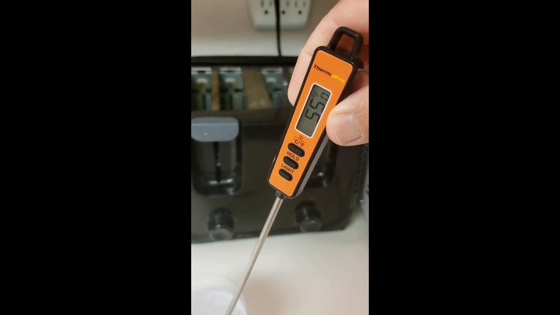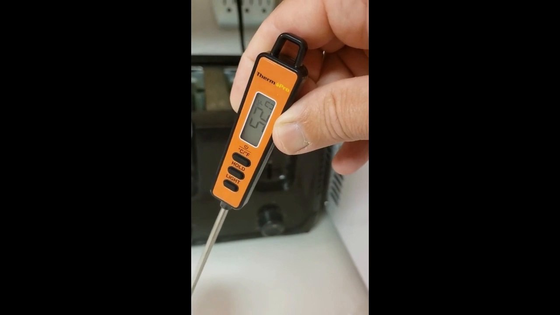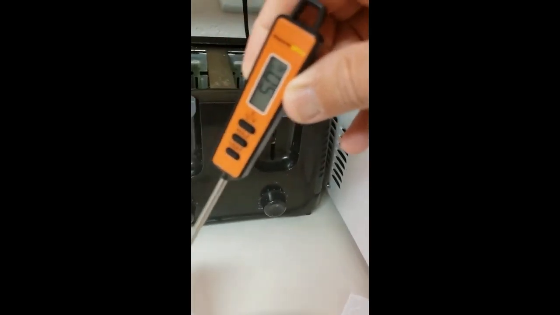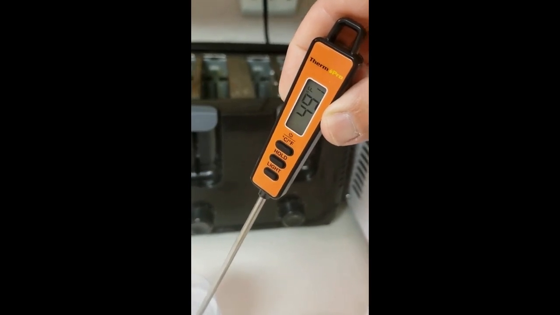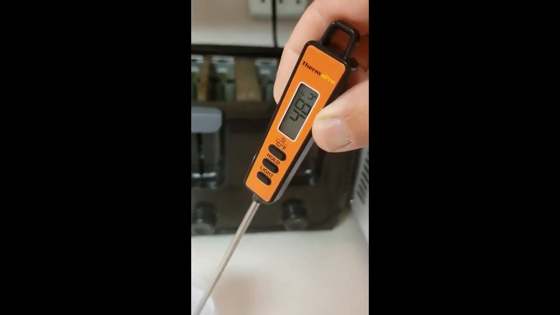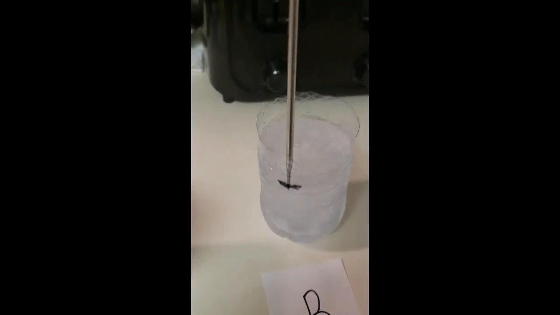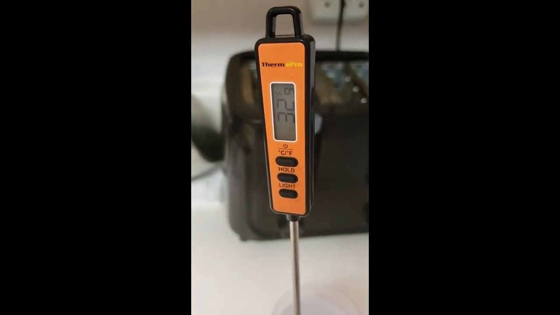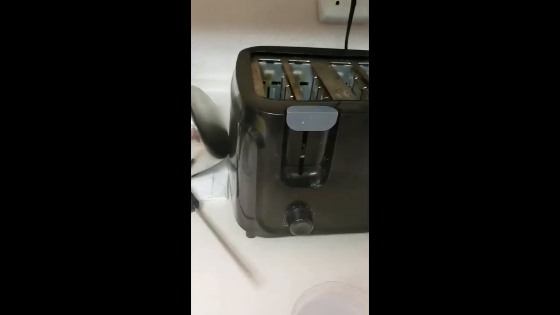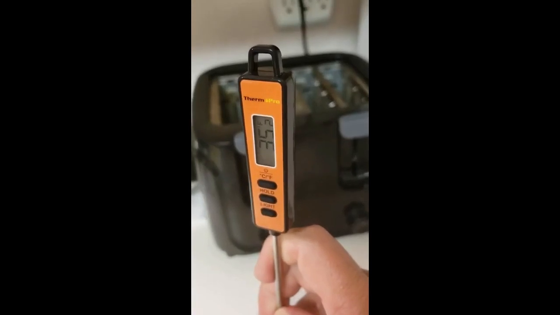And we see that it's going down slowly. Can't really get it inside there because it's frozen. All right, I've managed to find a little spot that I can stick it in there, and look at that. 32 degrees, which happens to be the freezing point of water.